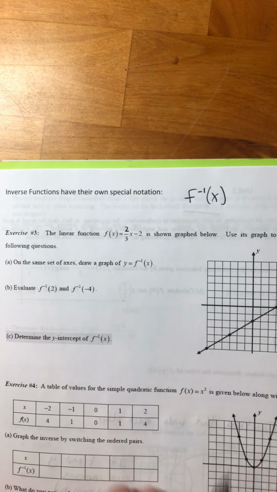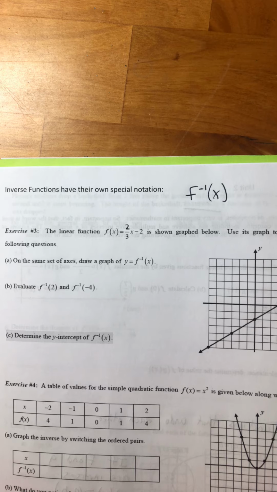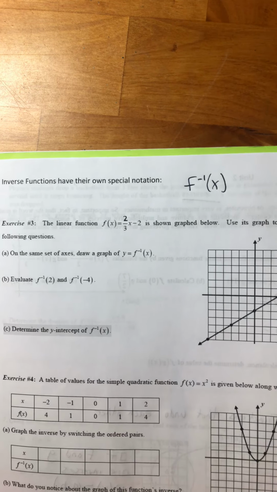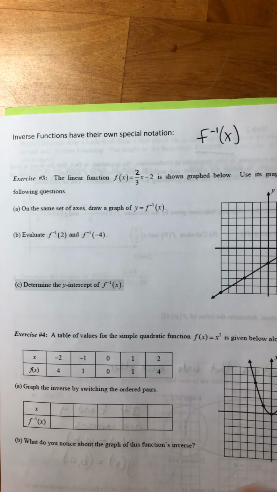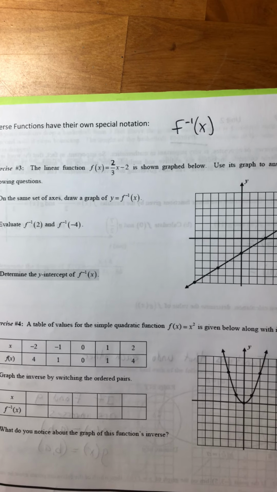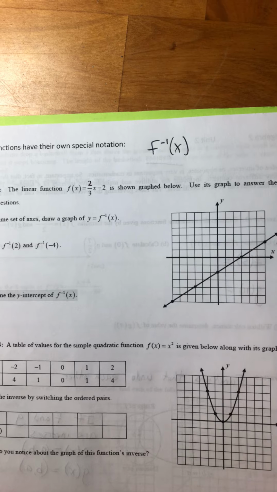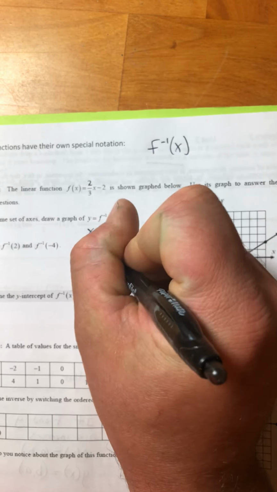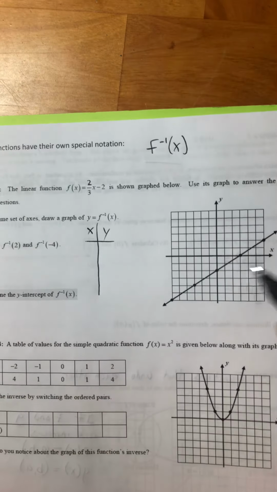Let's chunk out number 3. It says the linear function f of x equals 2/3 x minus 2 is graphed. Answer some questions. On the same set of axes, graph the inverse. We have this line. What I would do is get some points off this line, an x-y table maybe. Just look at the picture.